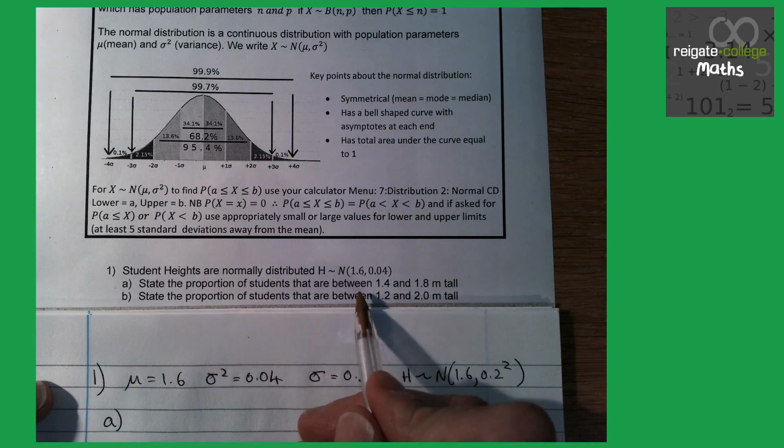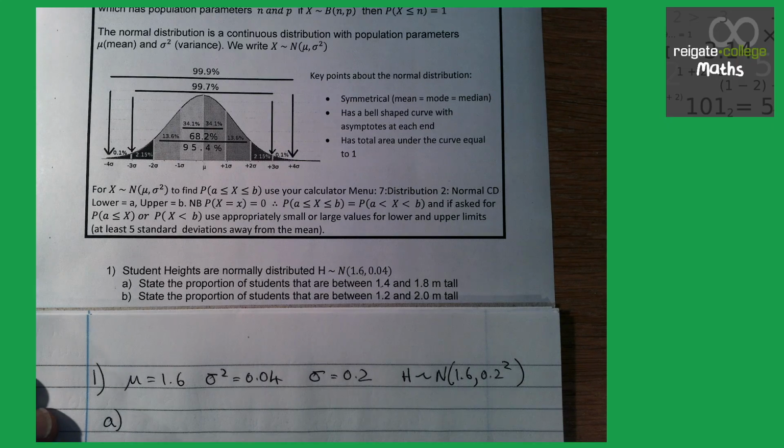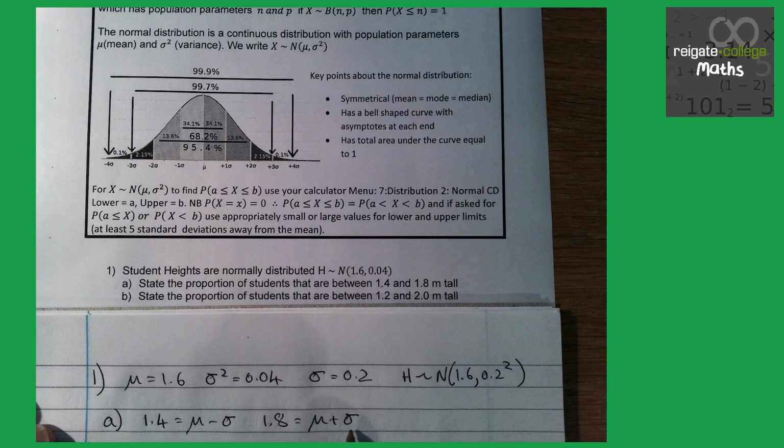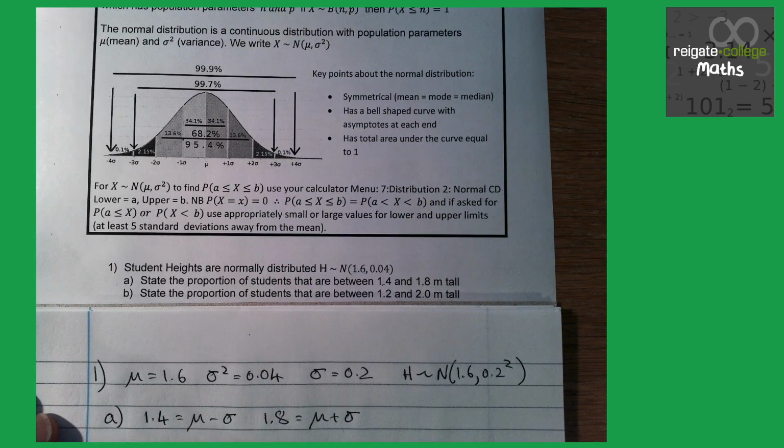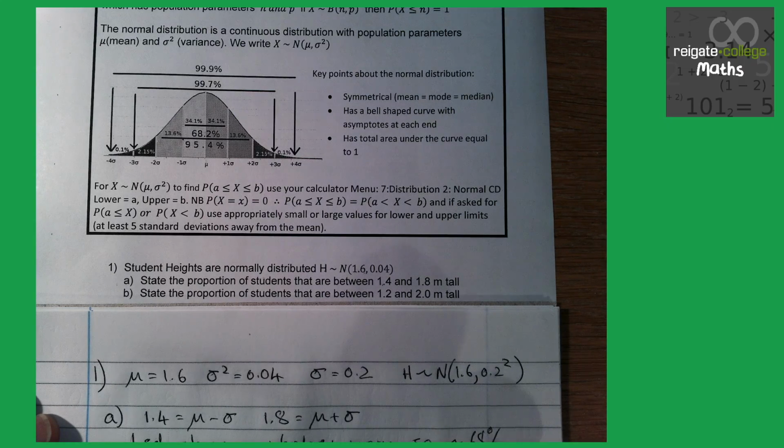State the proportion of students that are between 1.4 and 1.8 meters tall. Well, 1.4 is the mean minus the standard deviation, so we can say 1.4 equals mu minus sigma, and 1.8 is equal to mu plus sigma. So what we're talking about is 1 standard deviation below the mean and 1 standard deviation above the mean, and we're going to get our 68% of the population. So approximately 68%, 0.68 probability.